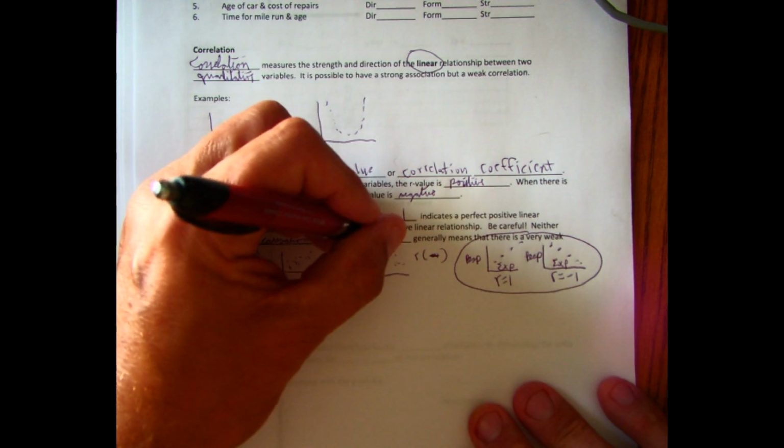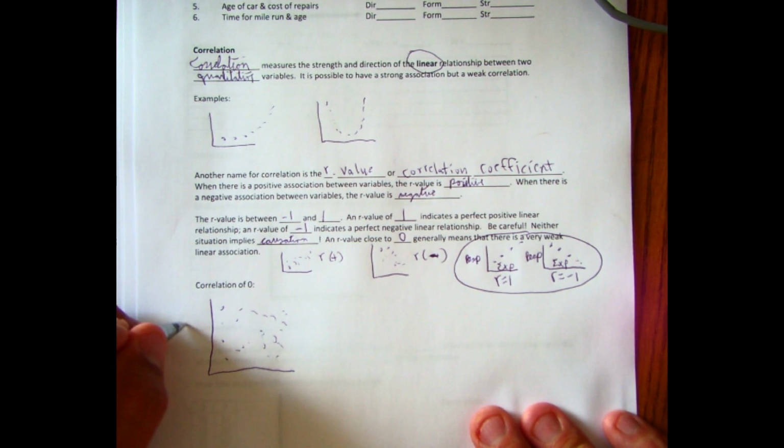An R value close to 0 generally means there's a weak linear association. So a correlation of 0 is generally something like this, where you would have a fairly horizontal line going through it. Remember, a correlation of 0 means it's neither positive nor negative, so it would be horizontal.